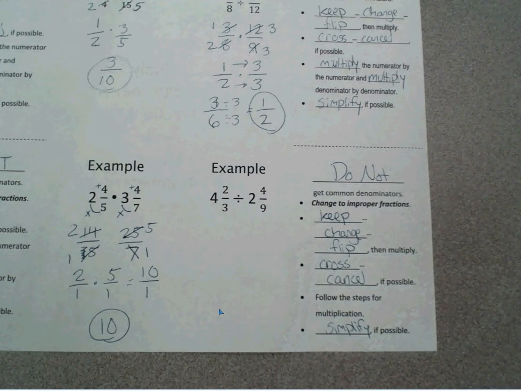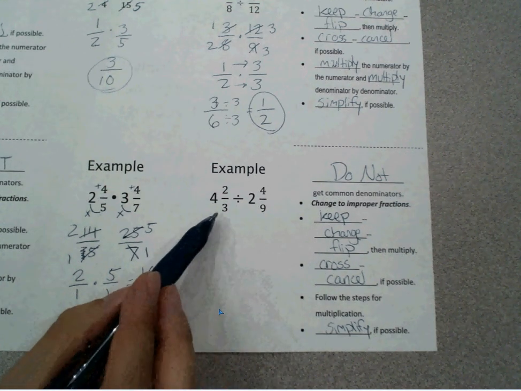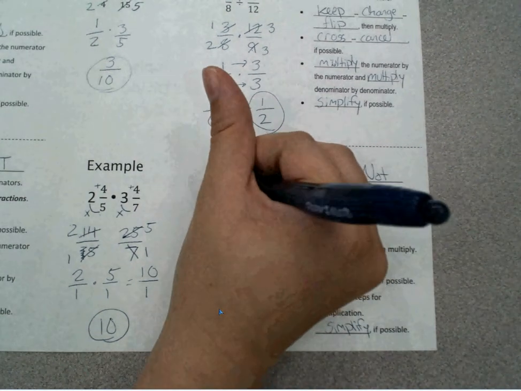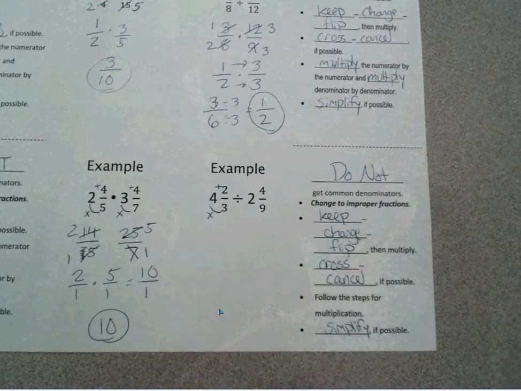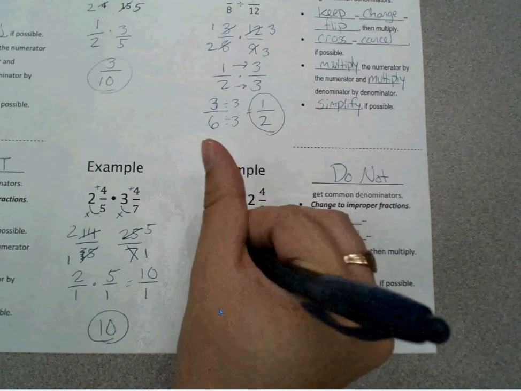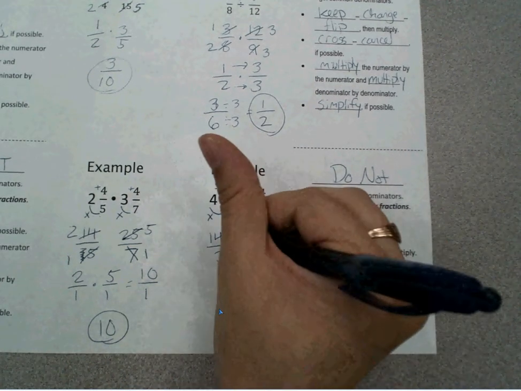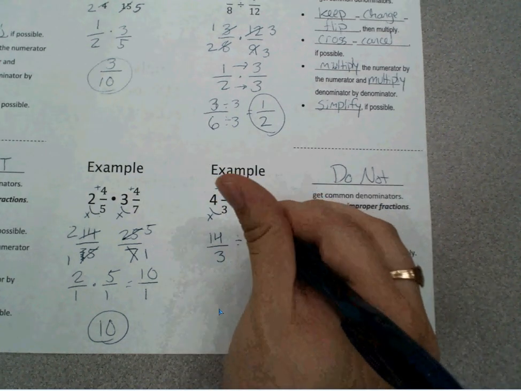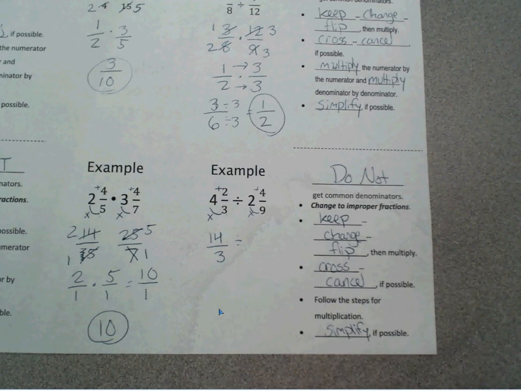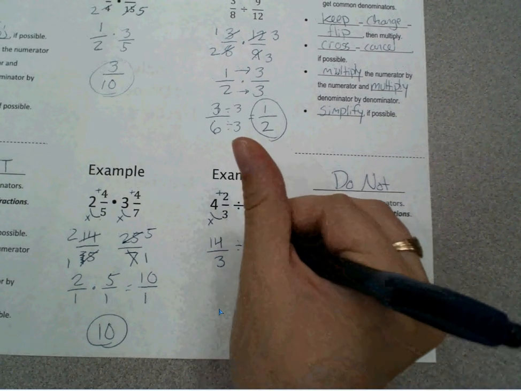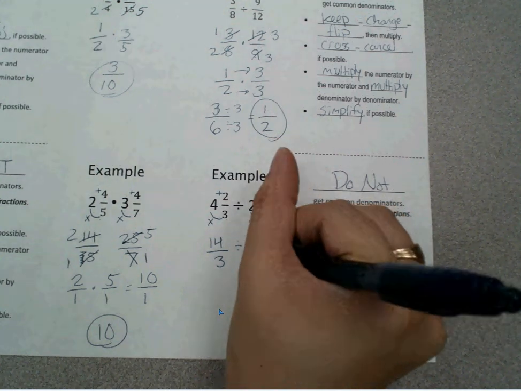So, very first thing we need to do with multiplying and dividing, change these into improper fractions. Multiply the whole number by the denominator, sorry, and then add the numerator. 4 times 3 is 12, plus 2 gives us 14. Keep the same denominator. And just rewrite it as division, so you don't mess up. 2 times 9 is 18, plus the numerator 4 gives us 22. And then keep the same denominator, 9.